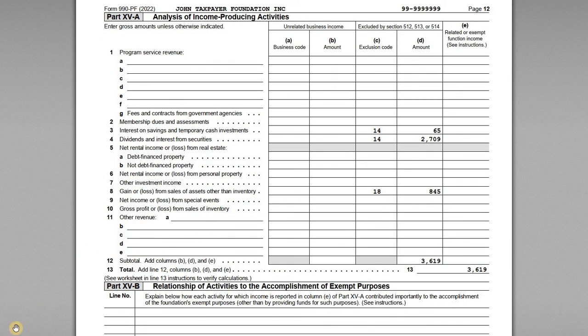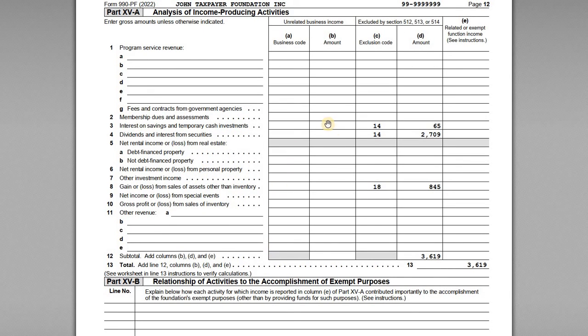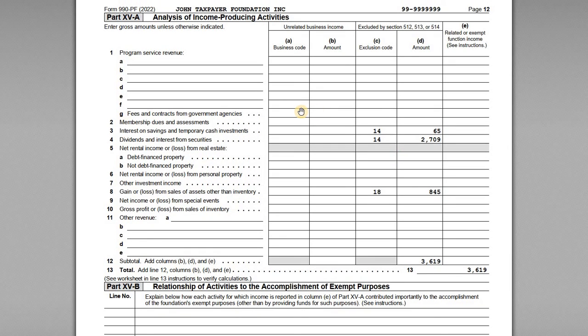Okay, so Part 15A. This section is required, but it's really important if you have any kind of unrelated business income. So the idea here is they're trying to figure out, well, if you have unrelated business income, what portion of it is subject to tax? If you have income that is investment income or other kind of program service revenue or other revenue, if it's exempt from unrelated business income, why? And so if you have any UBI, you would report it in columns A and B.